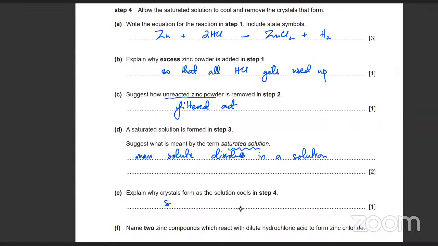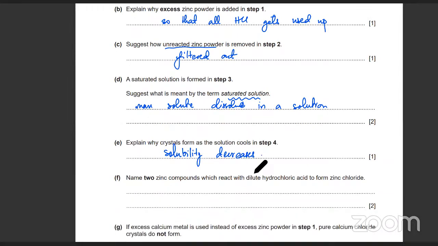Is that clear? Yes. They form because solubility decreases. Okay. जब वो कूल करते हैं ना, इसलिए crystals form हो रहे हैं ना. मतलब अगर they were soluble, then they would not form crystals, right?